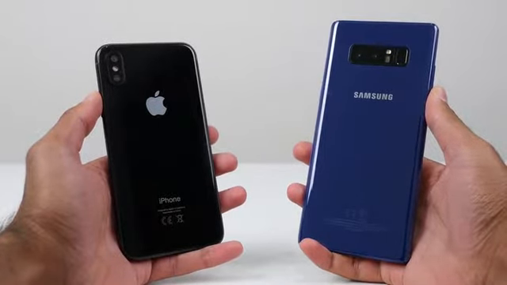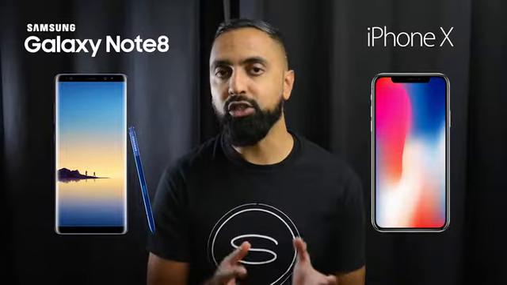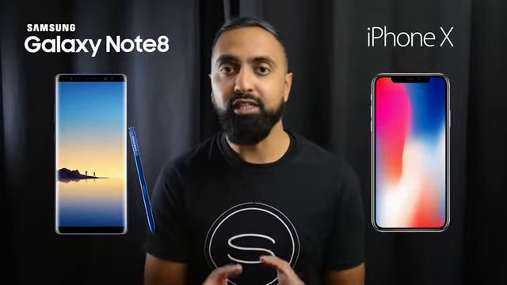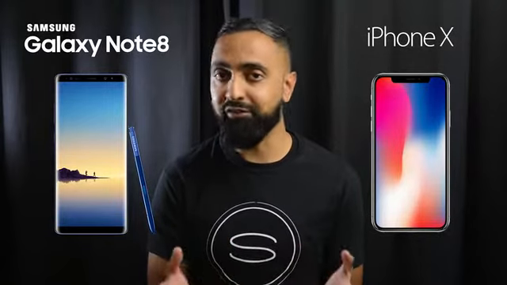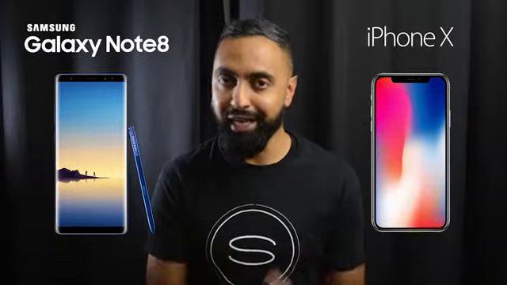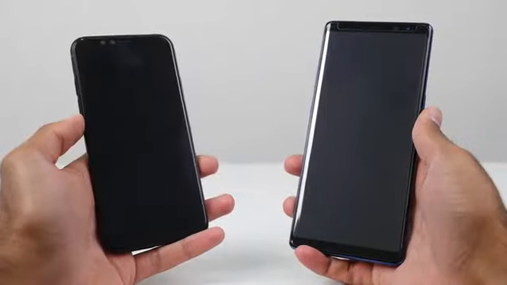So straight up, why are we comparing the Note 8, which is a large device, to the iPhone 10? Well, these devices are the best offerings from the manufacturers, and this comparison will be the best versus the best. So let's get the size out of the way straight away.